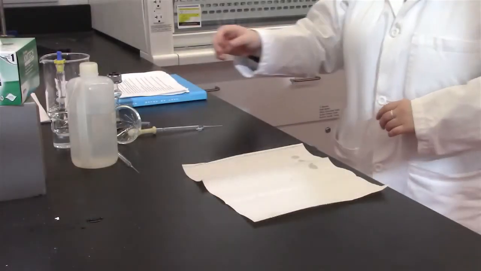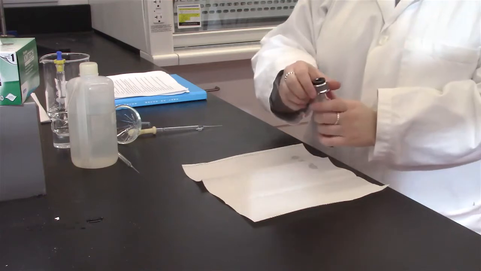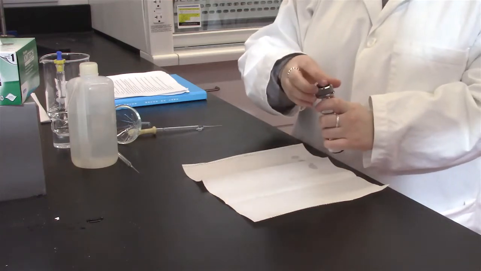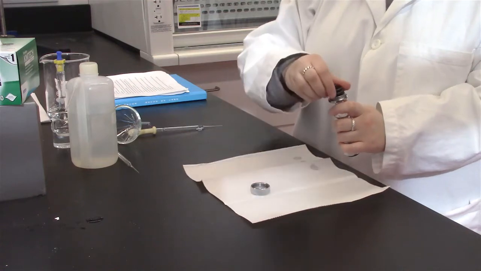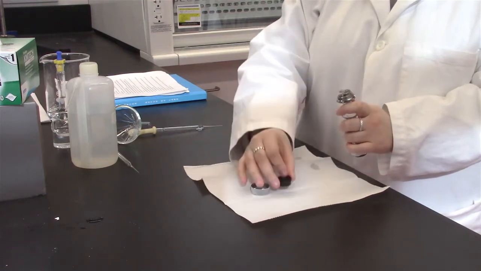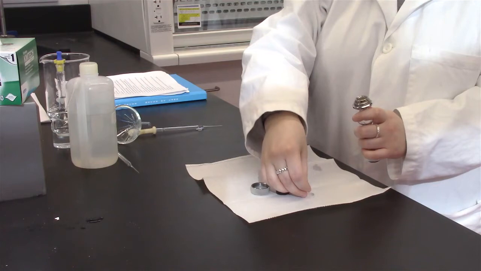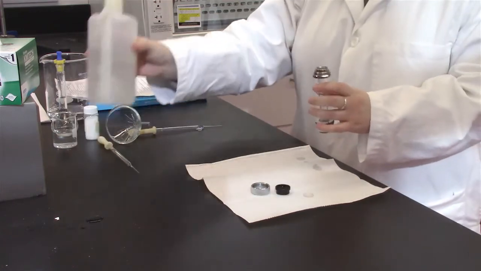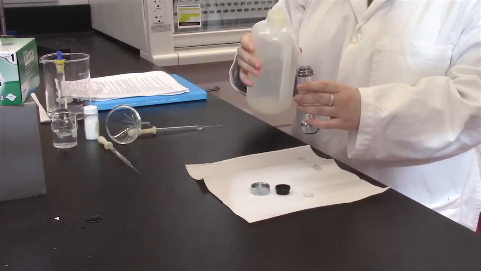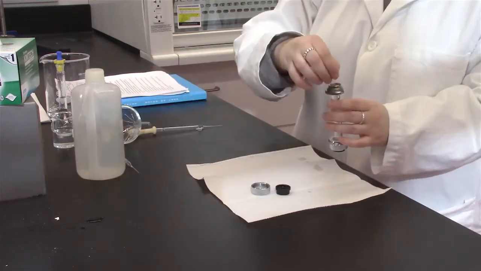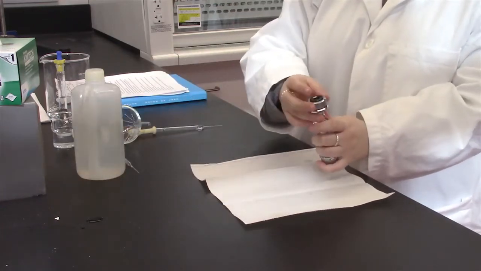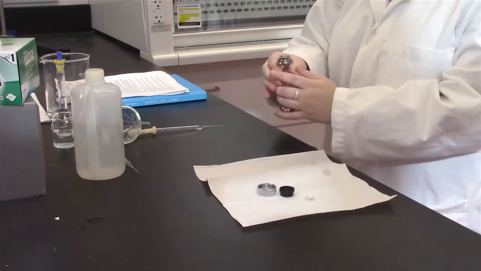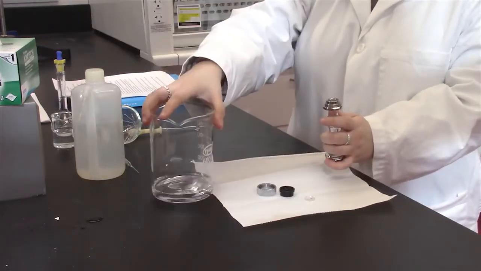Next, ensure that the polarimeter sample holder is clean. Note that there are 3 sections to the polarimeter sample holder: the silver cap, the black washer, and a clear lens. Be careful not to break the lens. Rinse the sample holder with deionized water and then empty into a waste beaker.